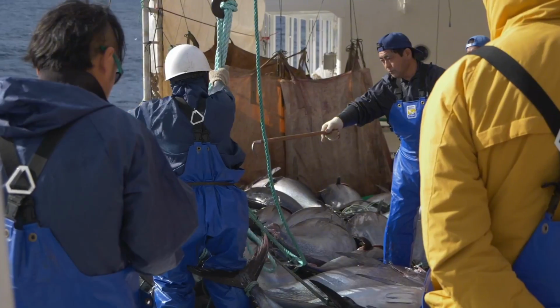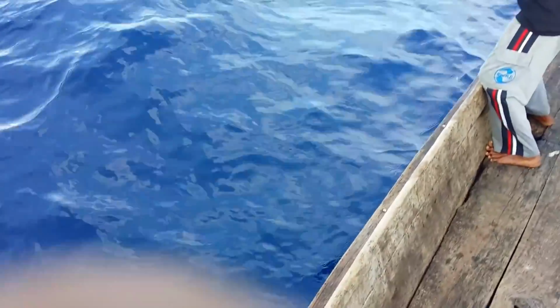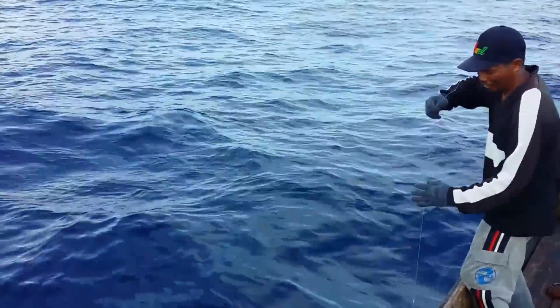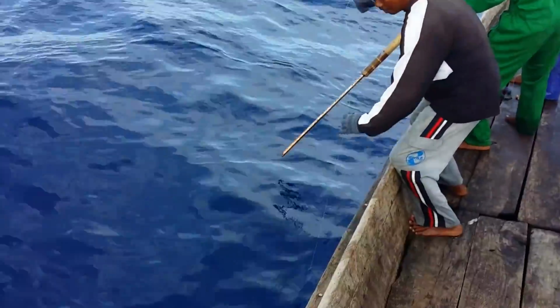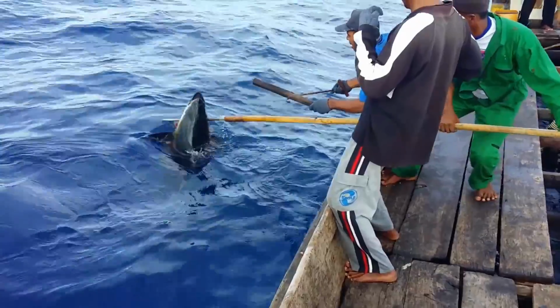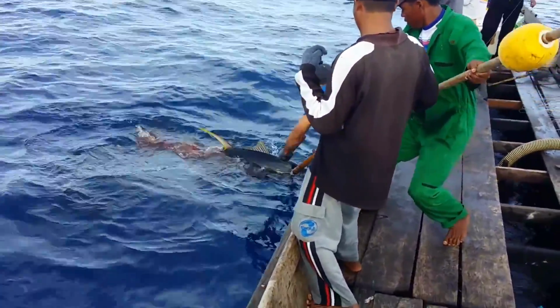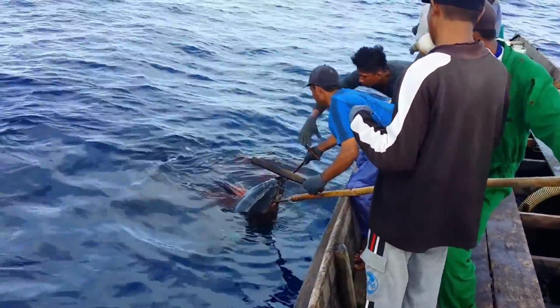transportation. However, tuna fishing also faces major challenges from the impact of climate change, changes in seawater temperature, as well as the invasion of alien species, can affect the migration and reproduction habits of tuna.